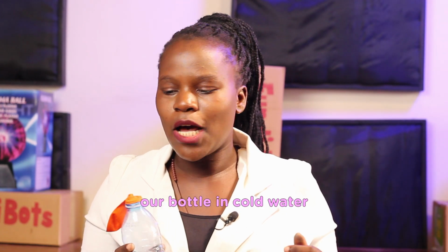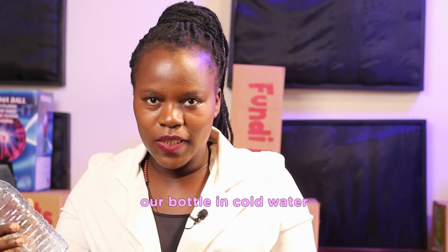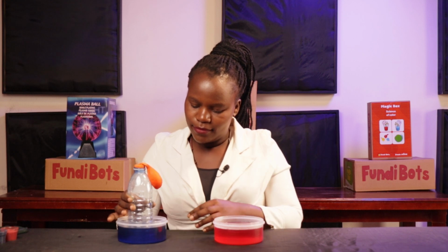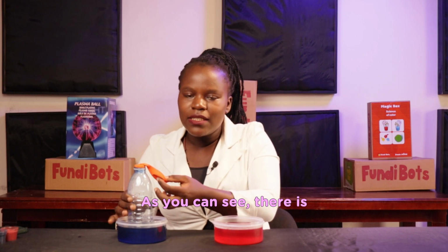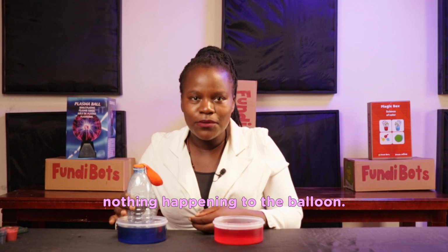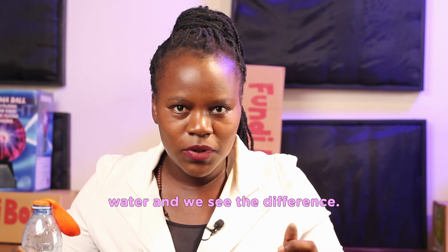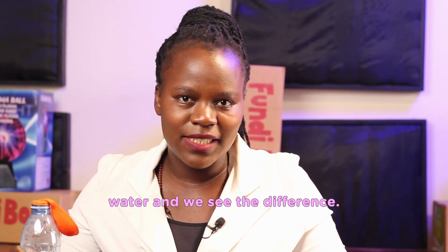So we're going to place our bottle in cold water, and we're going to see what is going to happen on this balloon. As you can see, there is nothing happening to the balloon. So let's place it in hot water and we see the difference.